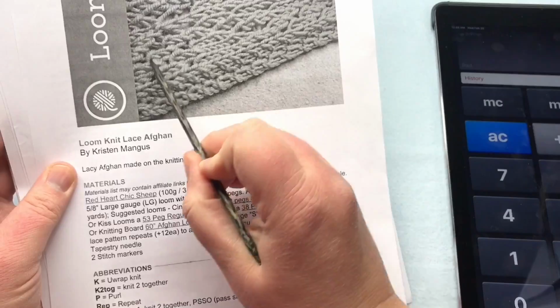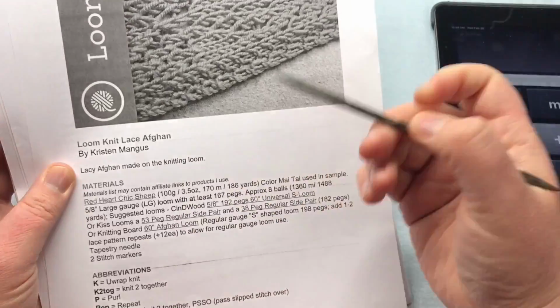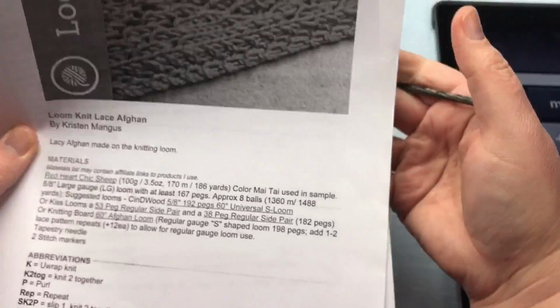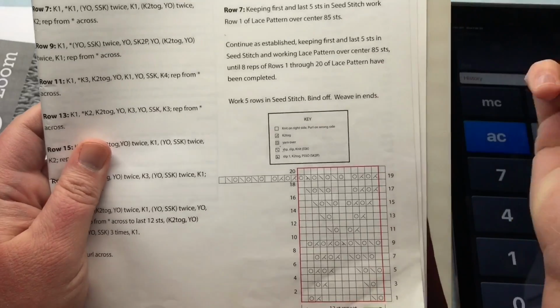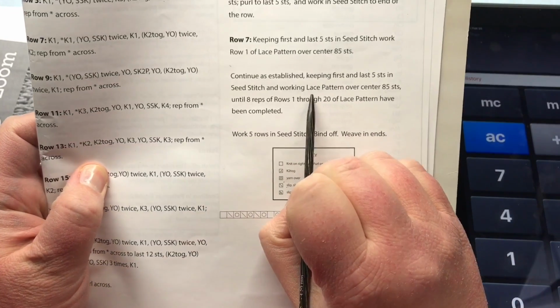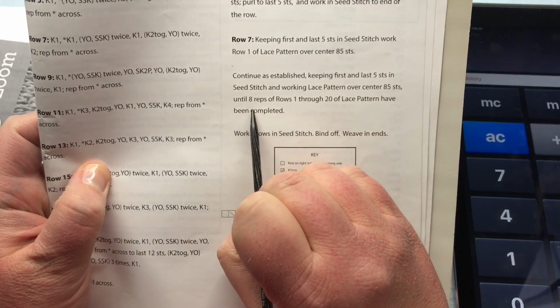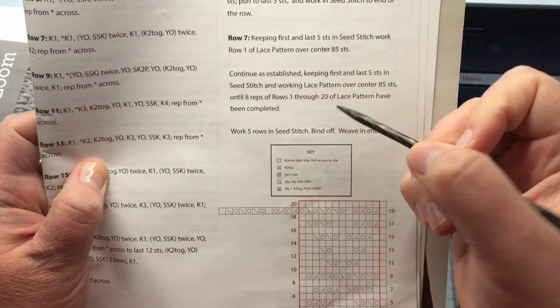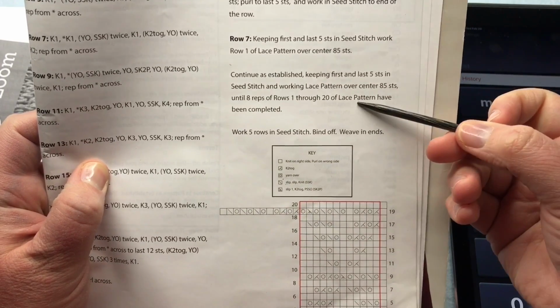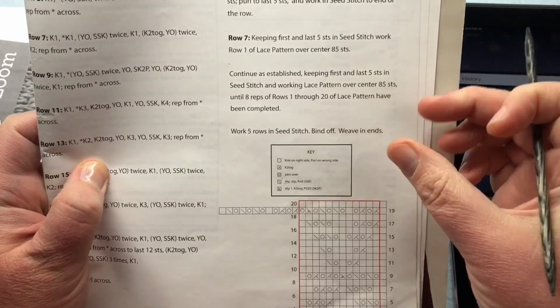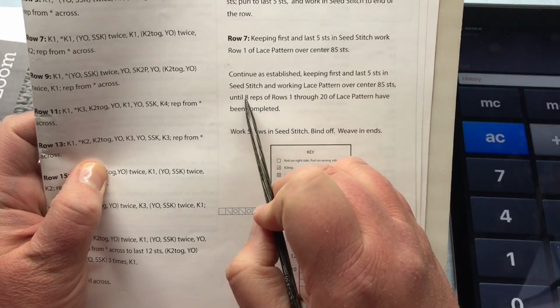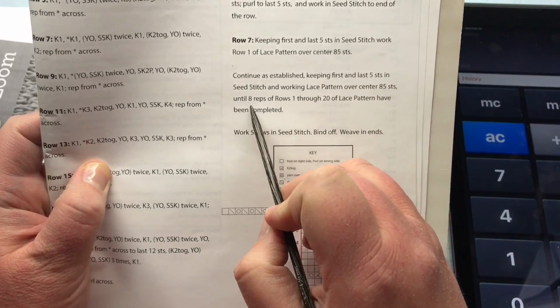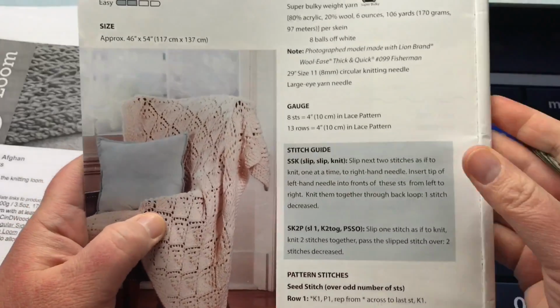So what about how many rows that we need to get the length that we want? Well, we've got written in here that we are continuing the lace pattern for 8 repeats, rows 1 through 20 to get that stitch repeat. So you're going to need more than that to do the smaller, thinner yarn. You're going to need more repeats than 8. In order to figure that out, let's flip over to the other side here.